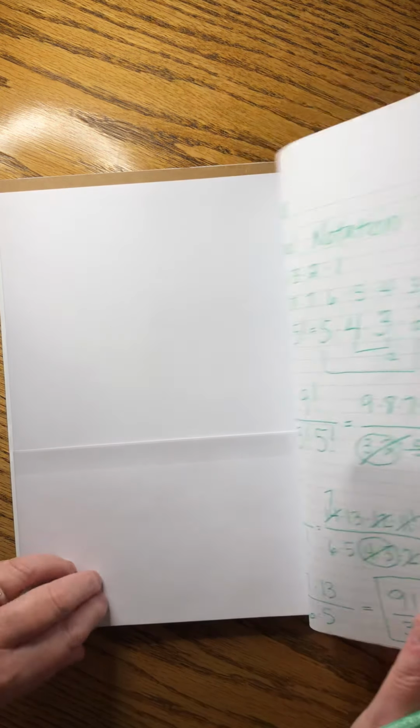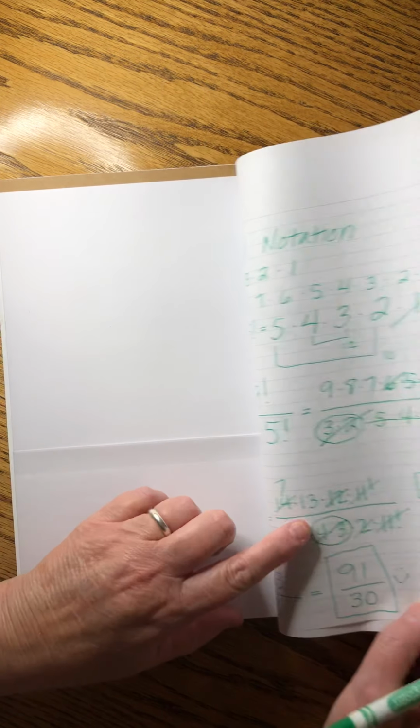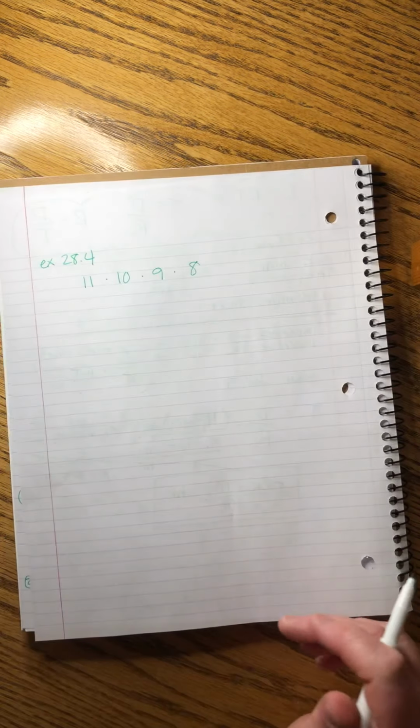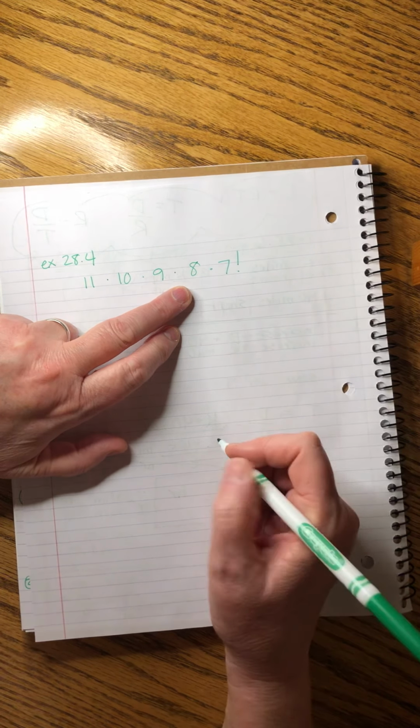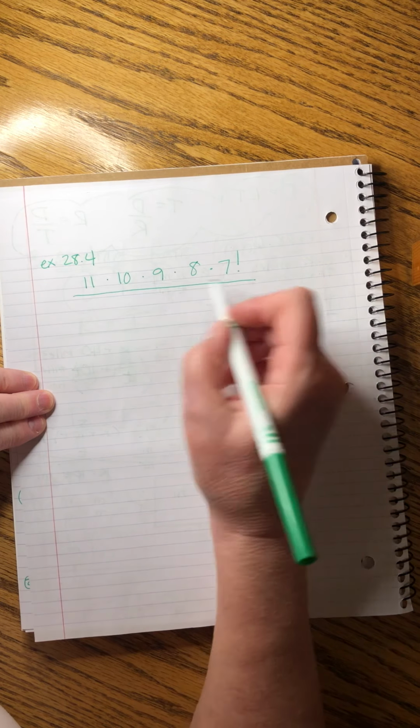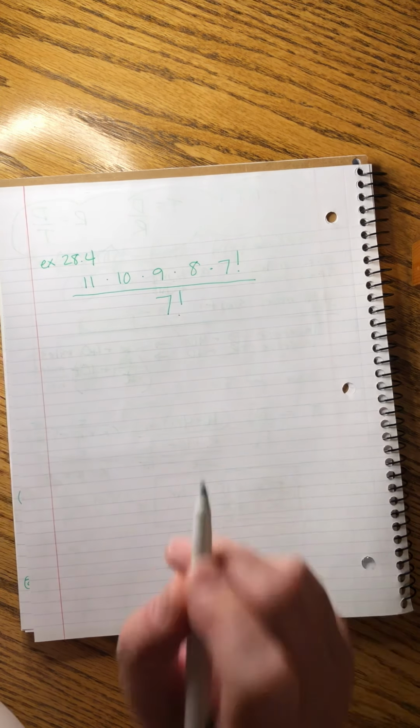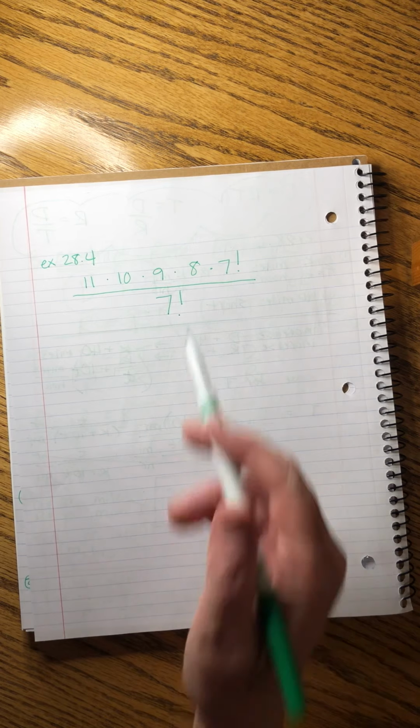But if you remember what we were doing here with the crossed out bits, what we can do is say that this is then times 7 factorial, and then we can divide by 7 factorial.